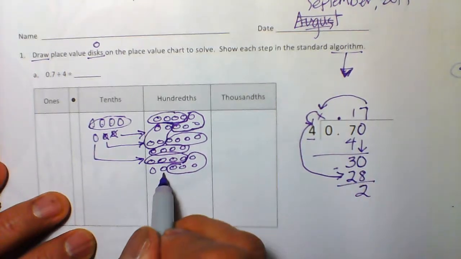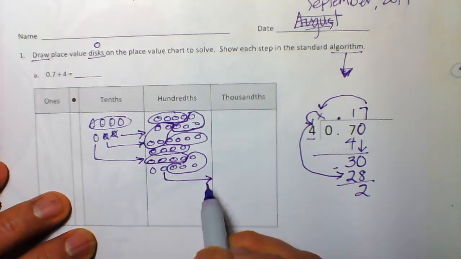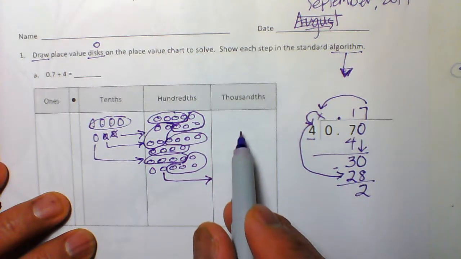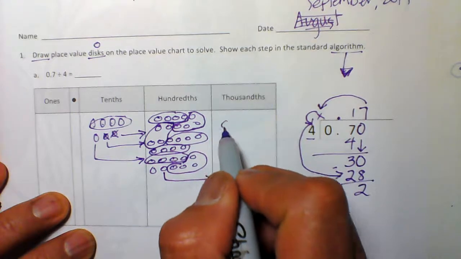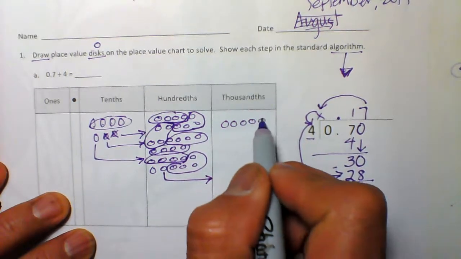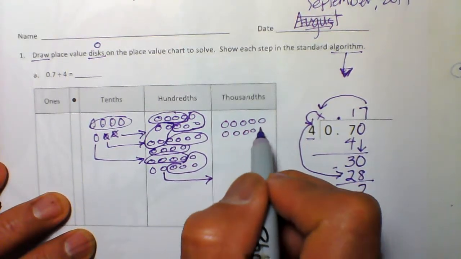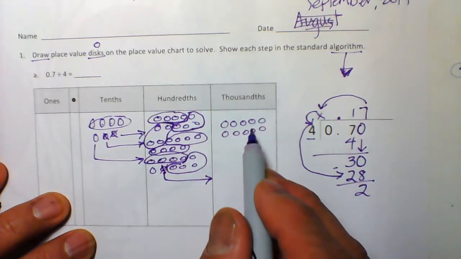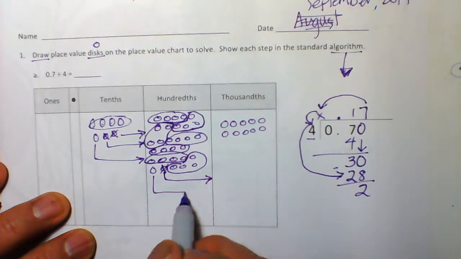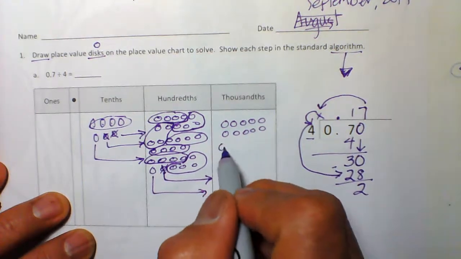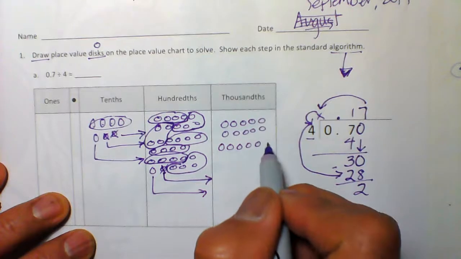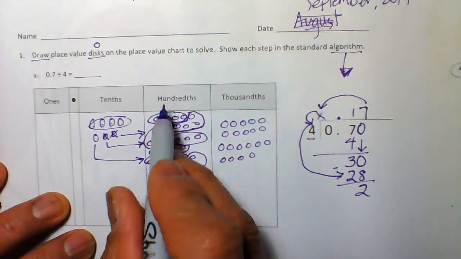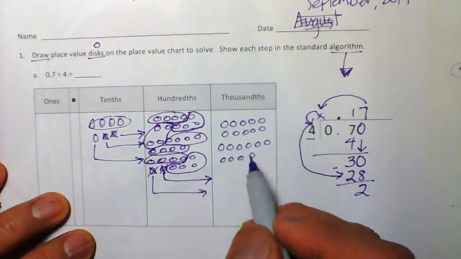We can also convert the hundredths into thousandths. So this will represent 10 thousandths. 1, 2, 3, 4, 5, 6, 7, 8, 9, 10. So that's no longer hundredths, that's now 10 thousandths. And we're going to do the same thing with this other one. 1, 2, 3, 4, 5, 6, 7, 8, 9, 10. So now this is no longer hundredths, it's 10 thousandths.